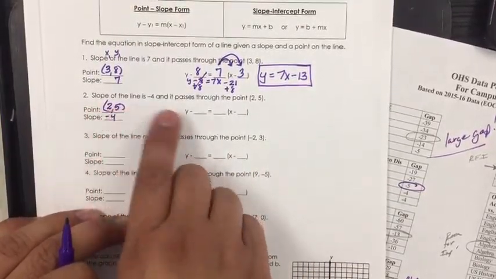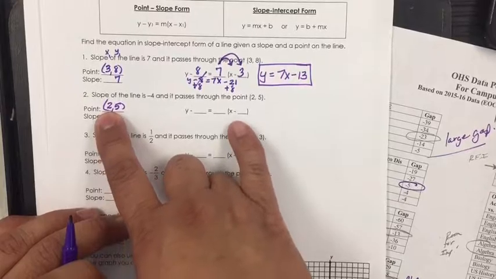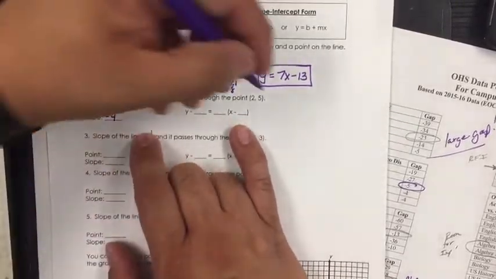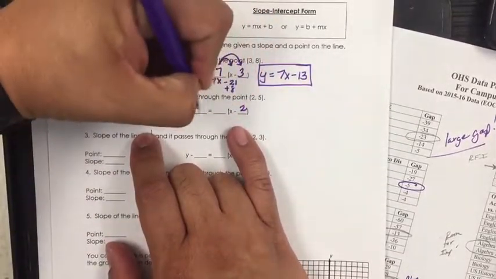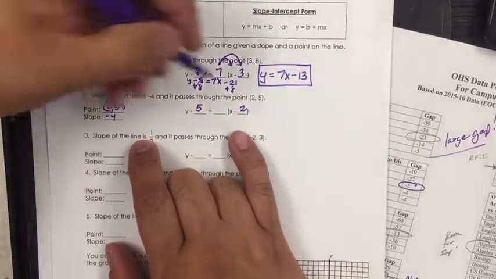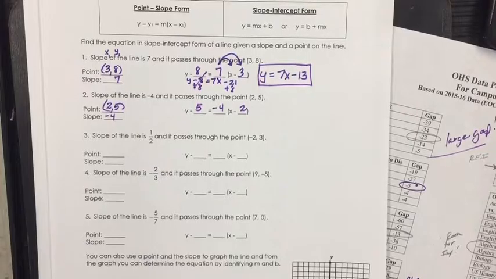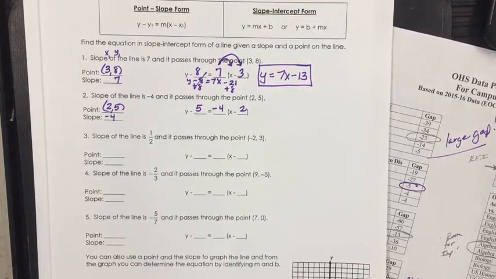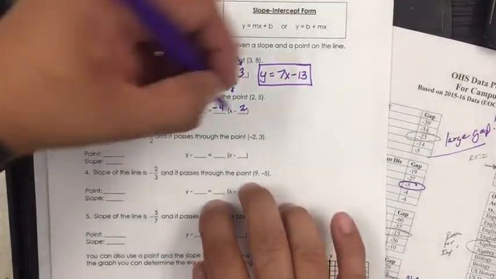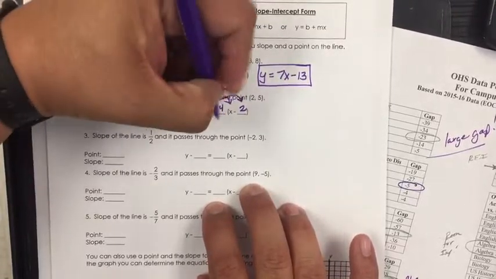Is the 2 going to go with the y or the x? Good. That's our x. It's going to go over there with the x in our form. And the 5 goes with the y. And then our negative 4 is our slope. Now we're ready to solve for y. Just like before, we get rid of the parentheses first by distribution. So I'm going to distribute negative 4.